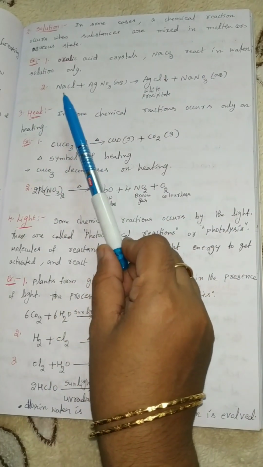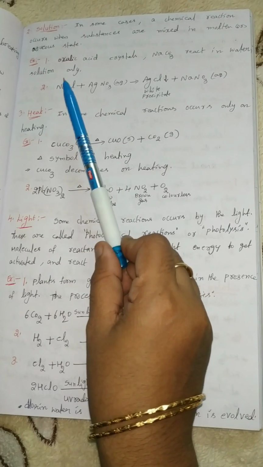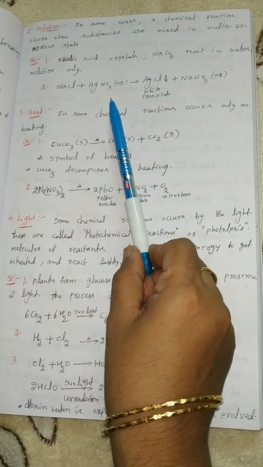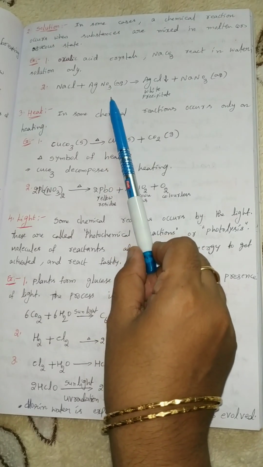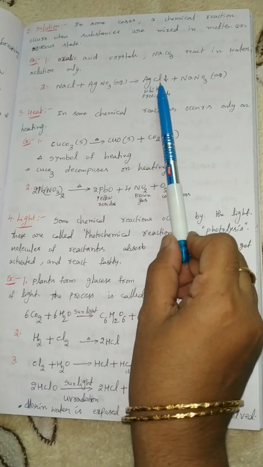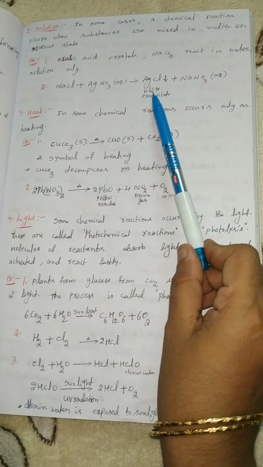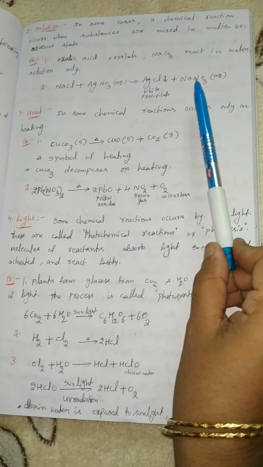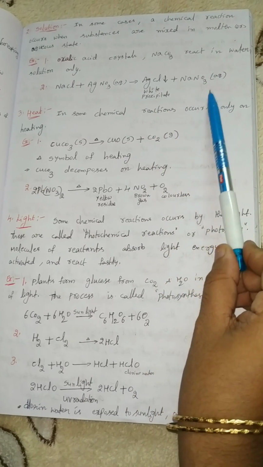Another example, NaCl, sodium chloride, plus AgNO3 in liquid form gives rise to AgCl, which shows a white precipitate, plus sodium nitrate. This is a liquid state.